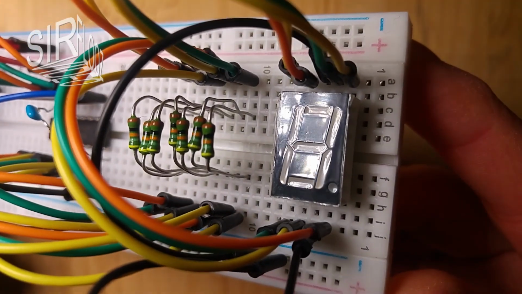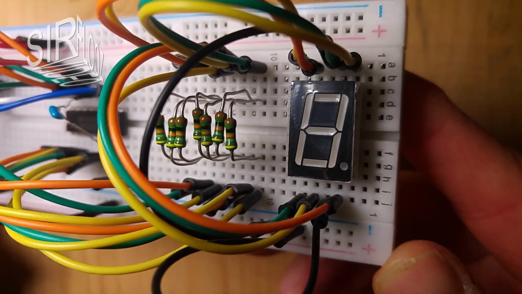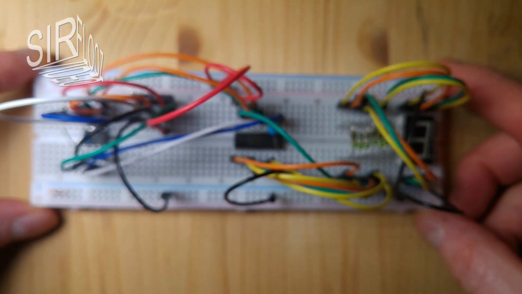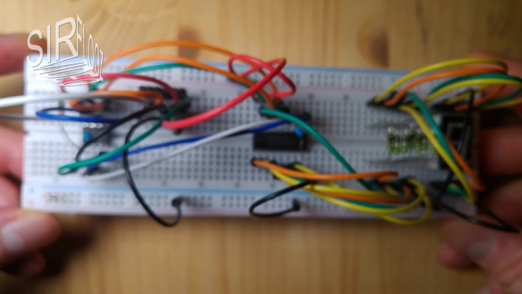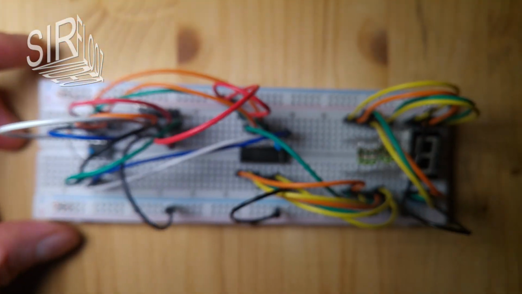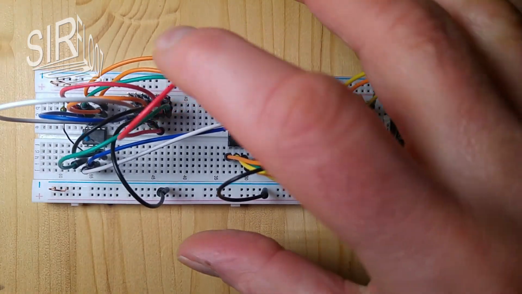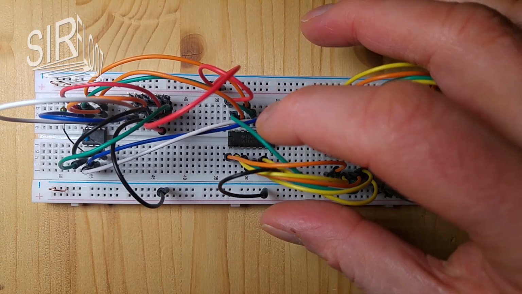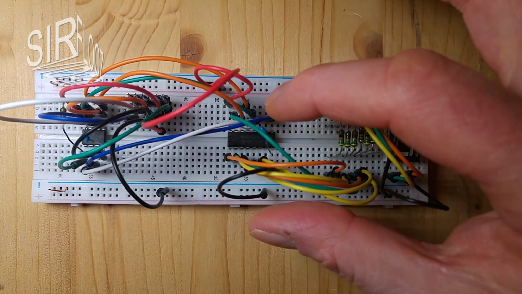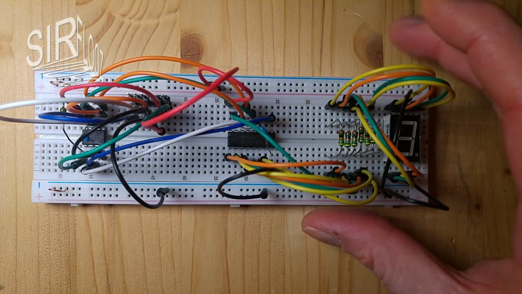And of course, there are some resistors in front of each individual segment. What is really important, I made all the connections from the ATtiny 85 to the shift register according to the program. All 5 lines are connected.